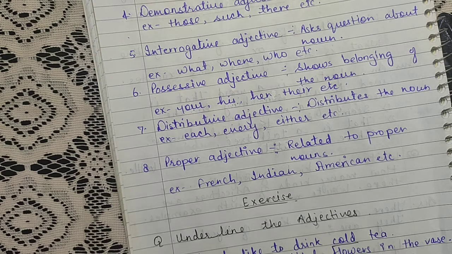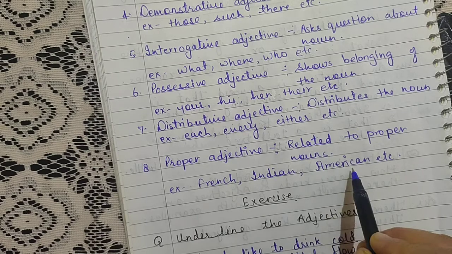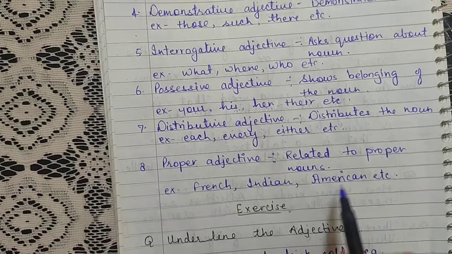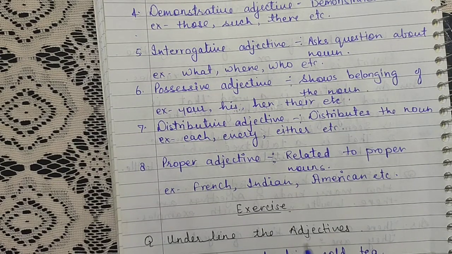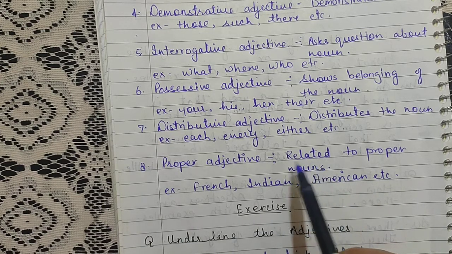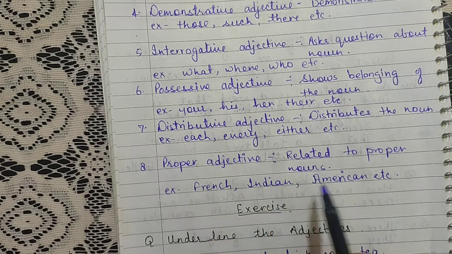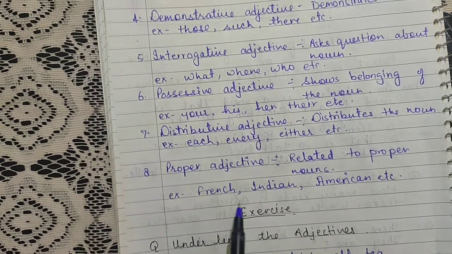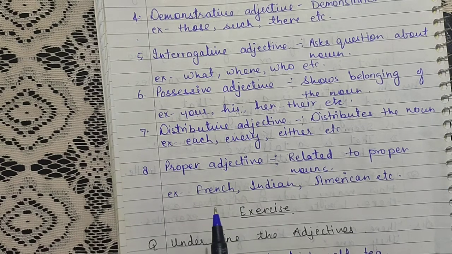showing its, you can say, nationality. So American is showing the nationality of America. So America and India is your, what? America and India is your proper noun. So this French, Indian, American are derived from the nouns which are proper. So these are related to the proper noun. French, Indian, American, Japanese, African. All right. So the proper adjectives are related to the proper nouns, like the countries, like Indian, American, Australian.